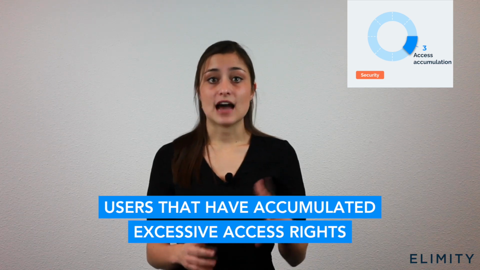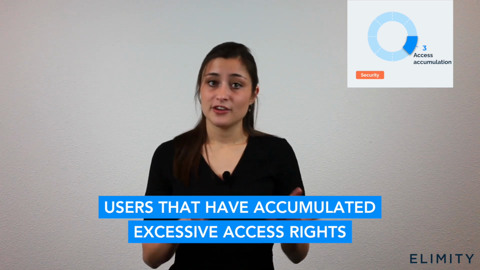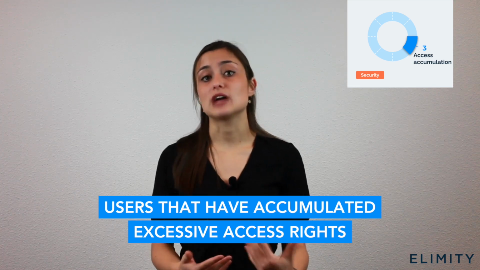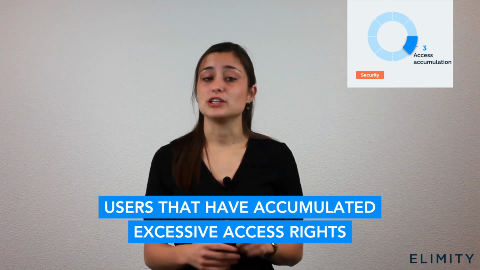The category access accumulation is about users that have accumulated far more access rights than they need to do their job. Finding these often boils down to finding outliers. For example, users that have far more access rights than their peers, or users whose access pattern deviates from a certain access profile. Keeping access rights to a bare minimum is also known as the principle of least privilege. And in combination with removing orphaned accounts and monitoring privileged accounts, this principle ensures that the identity attack surface is as minimal as possible.